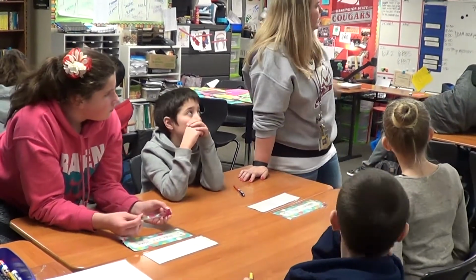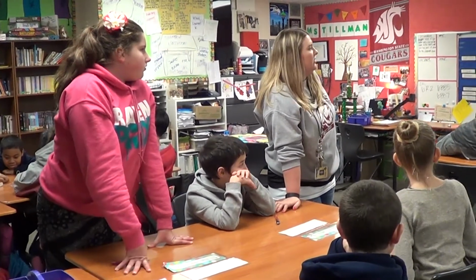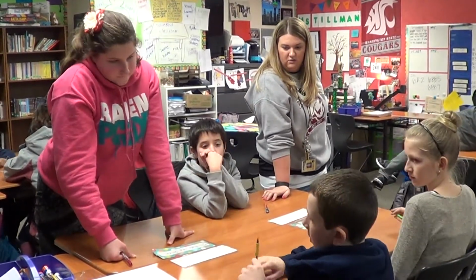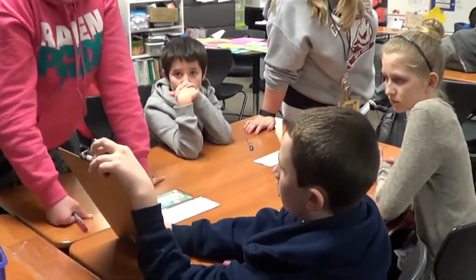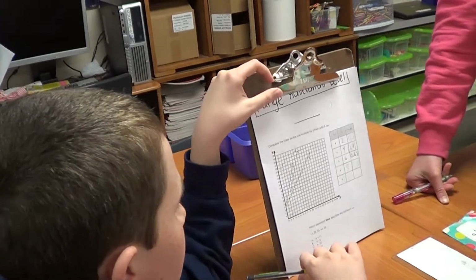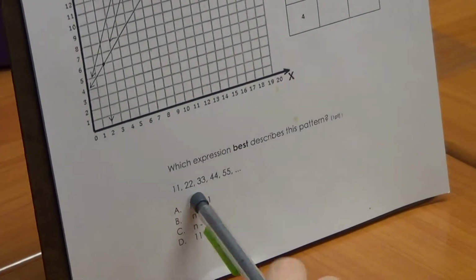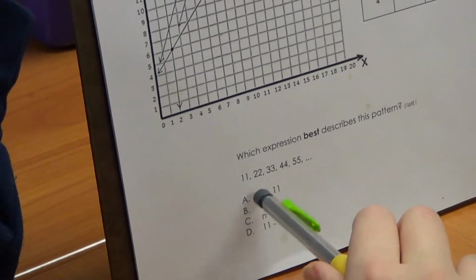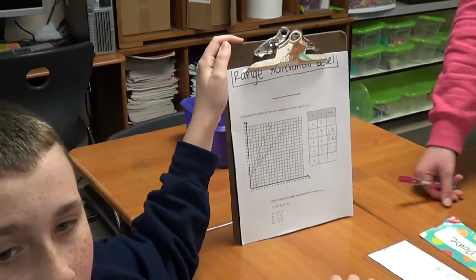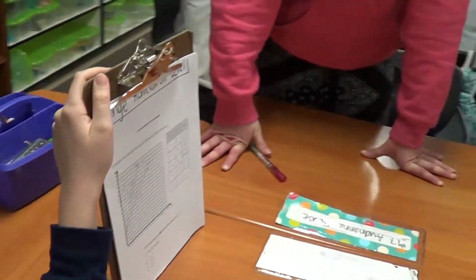Okay, so then let's look at our fifth grade one. Generate two numerical patterns using given rules. What sticks out? The rules on the top: multiply by 2 and add 2. Okay, what about the bottom one? What expression best describes this pattern? Multiplies 1 times 1, 2, 3, 4, and 5. So if you look at the fifth grade one, it's saying generate two numerical patterns using two given rules. So which one do we think it's going to be?